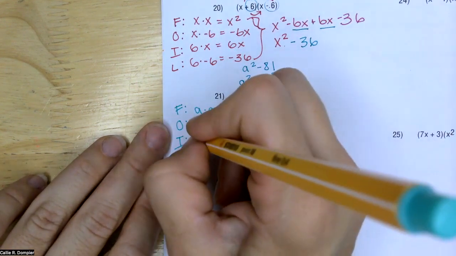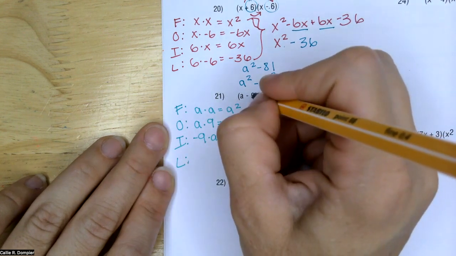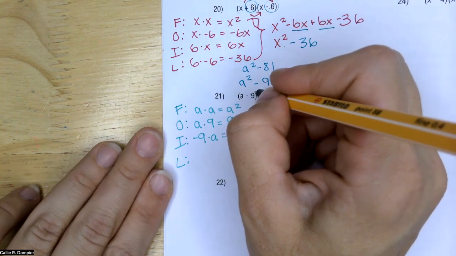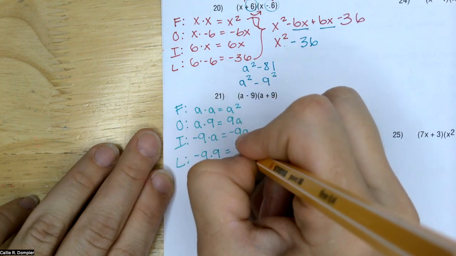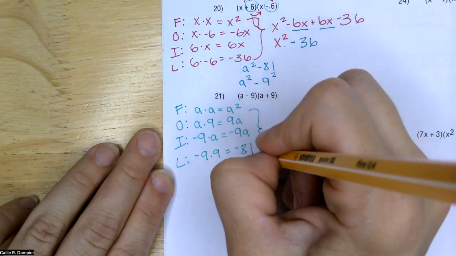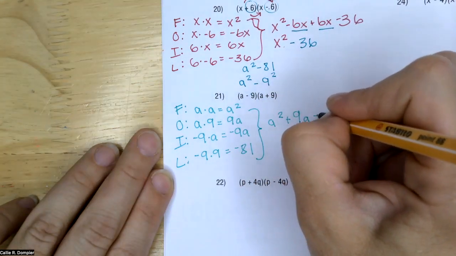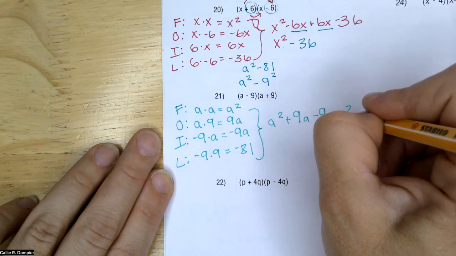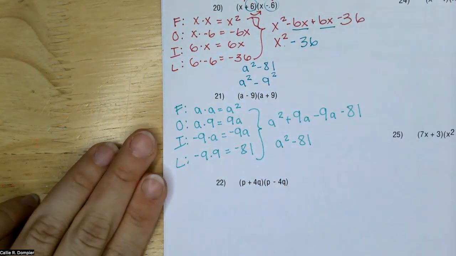Inside would be negative 9 times a. And then last would be negative 9 times 9, which is a negative 81. So all that becomes a squared plus 9a minus 9a minus 81, which is a squared minus 81.